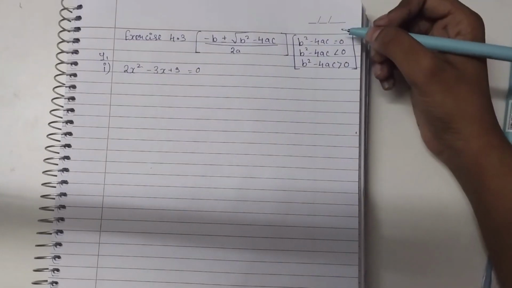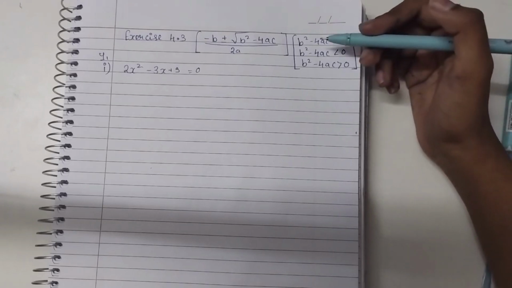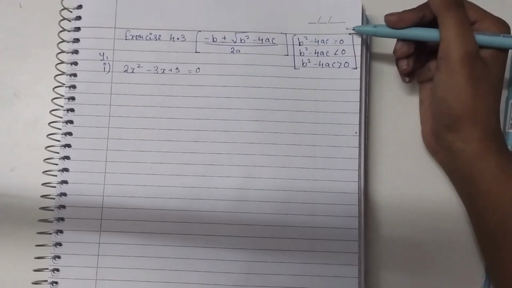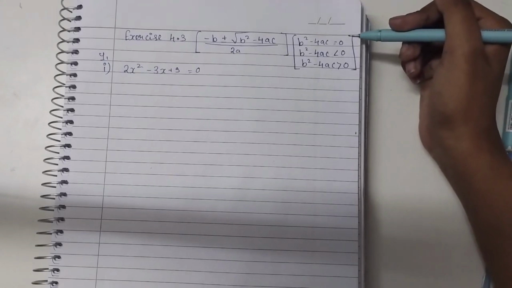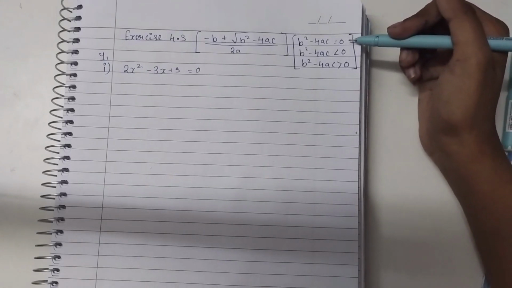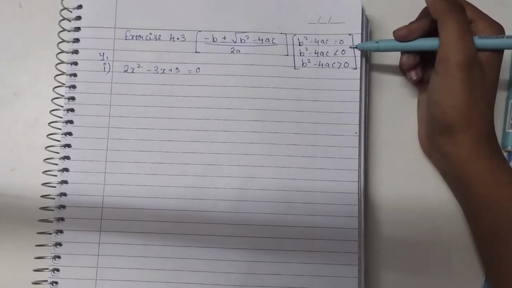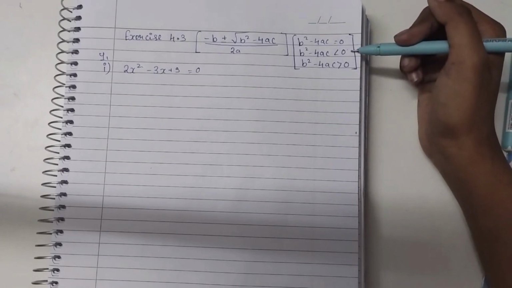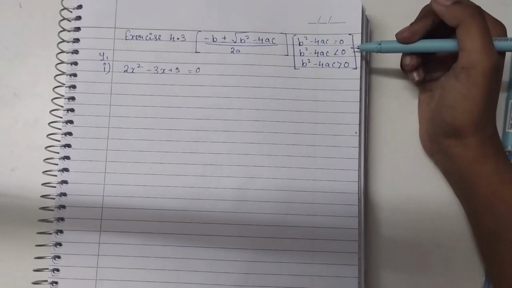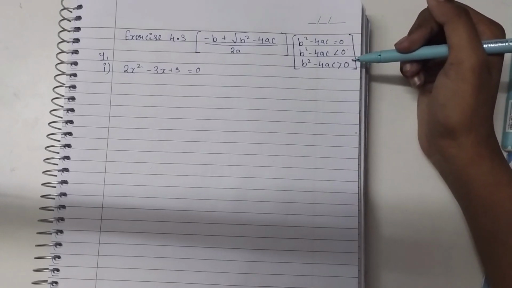The discriminant can be found using the formula b squared minus 4ac. If the value of b squared minus 4ac is equal to 0, we can say that the quadratic equation has equal roots. If b squared minus 4ac is less than 0, then it does not have any distinct roots. If b squared minus 4ac is more than 0, then it has two distinct roots.